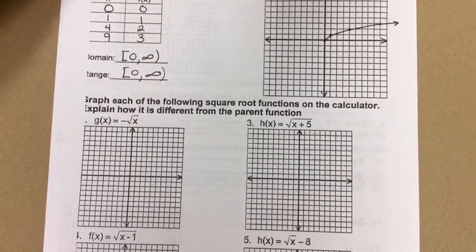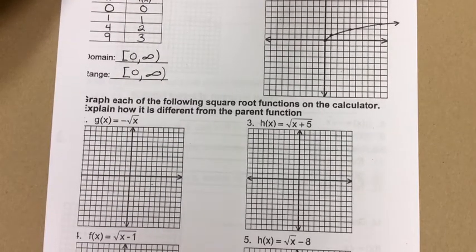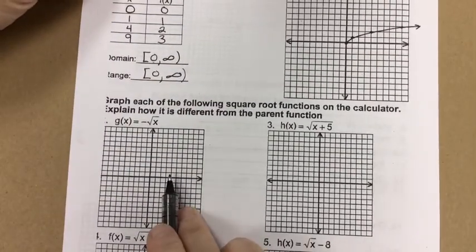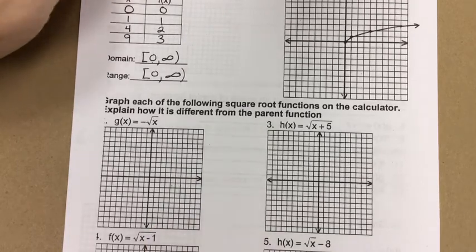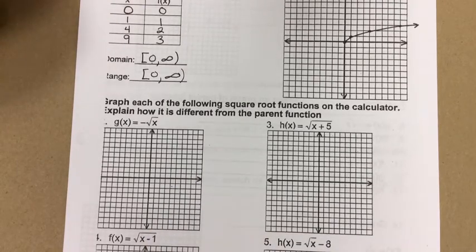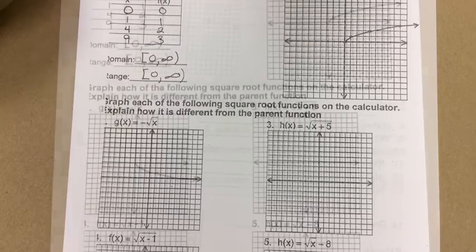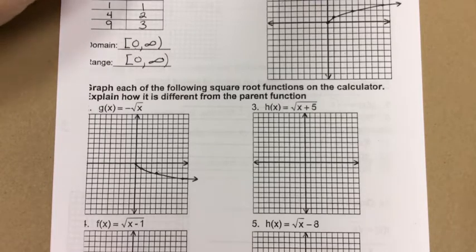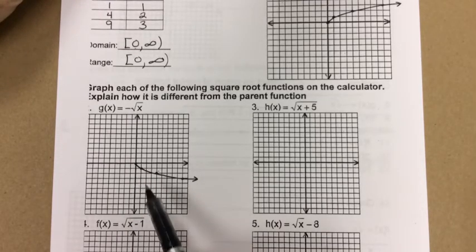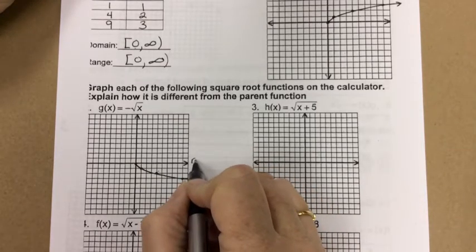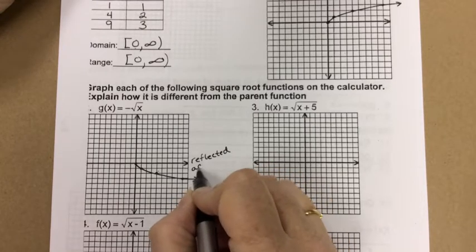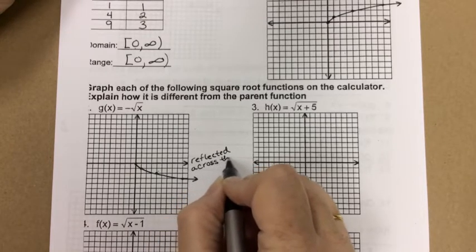Graph each of the following square root functions on the calculator. Explain how it's different from the parent function. So what I want you to do is I want you to graph the negative square root of x. I'm not even going to have you do a table. I just want you to graph it. So take a minute and graph that. Okay, I hope your graph looks like mine does. It looks exactly like the parent function, only it's underneath the x-axis. So we're going to say that this one has been reflected across the x-axis.